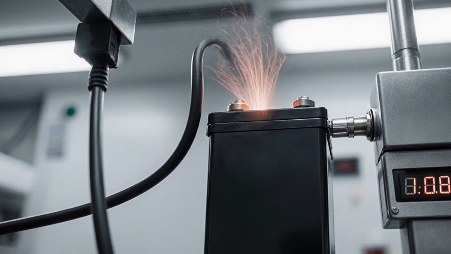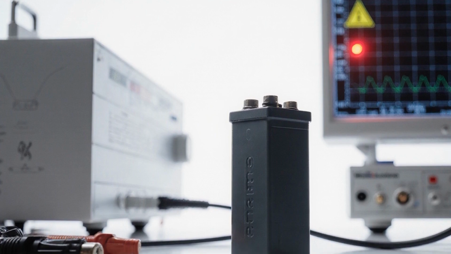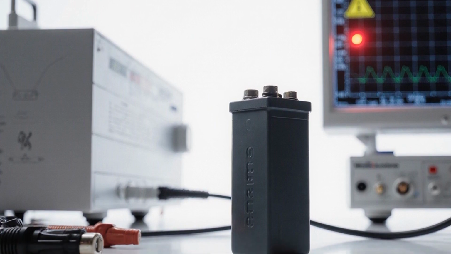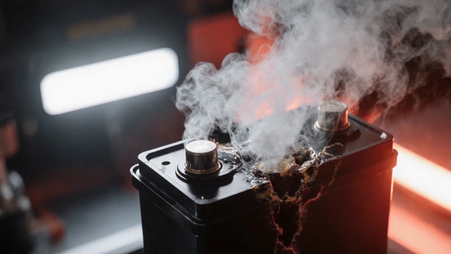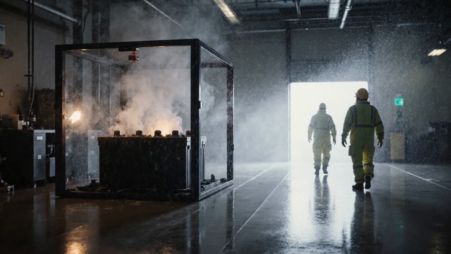Overcharge tests assess battery safety under excessive charging conditions. These tests verify the battery's ability to manage high charge inputs. The goal is to prevent overheating and potential explosions. Safe handling of overcharging is critical for battery reliability.